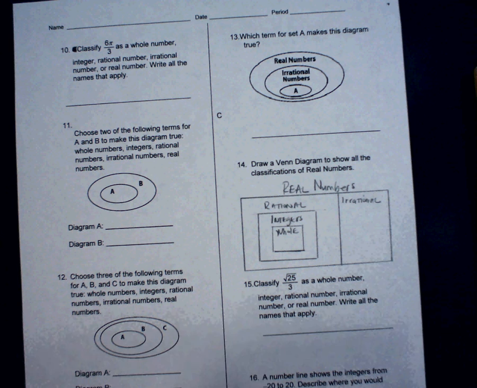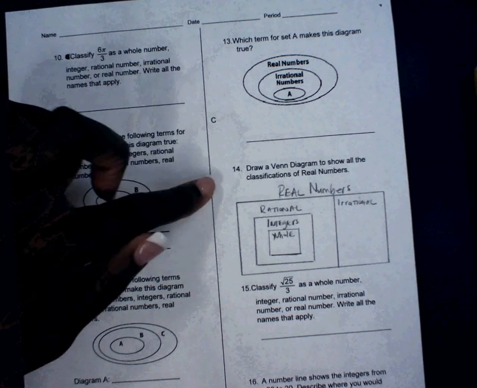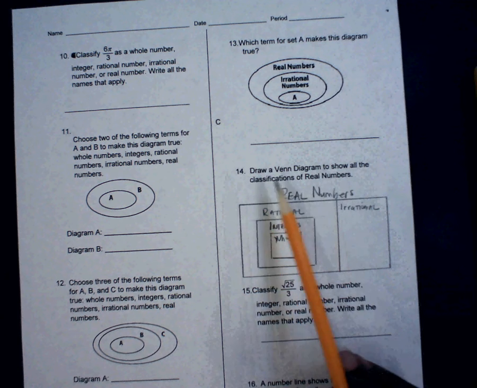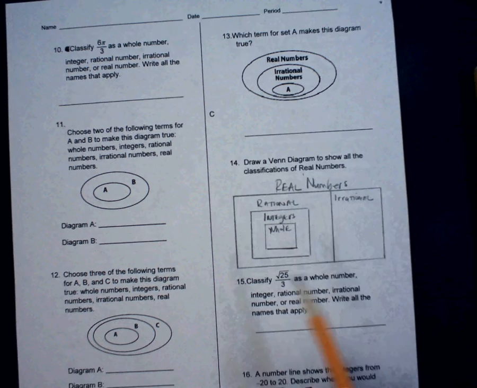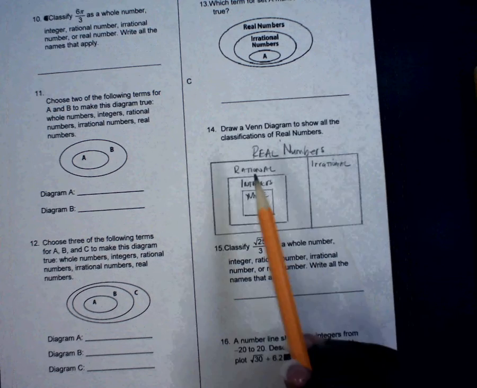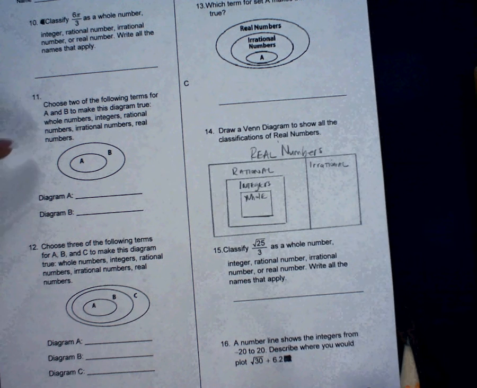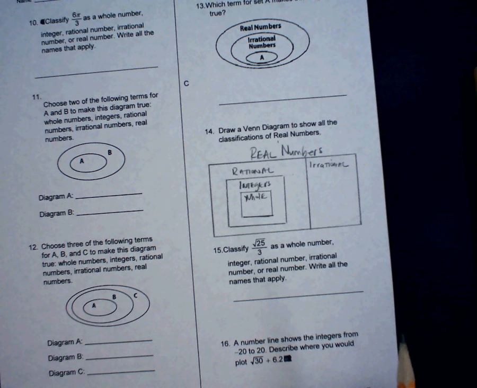Okay, so now let's look at the test review for the first 9 weeks test for classifying real numbers, and we'll look at numbers 10, 11, 12, 13, 14, and 15. And we're going to actually start off with number 14 because it says draw a Venn diagram to show all the classifications of real numbers. So we're going to start with that one because once you draw the actual Venn diagram, it will help you answer numbers 10 through 13 and then also number 15.